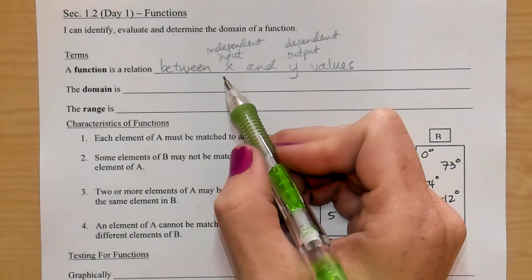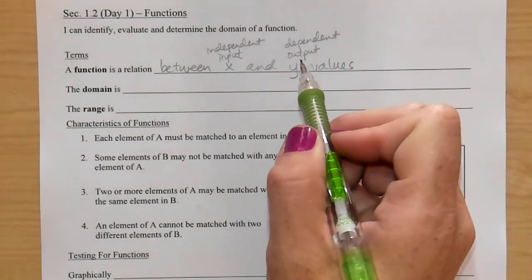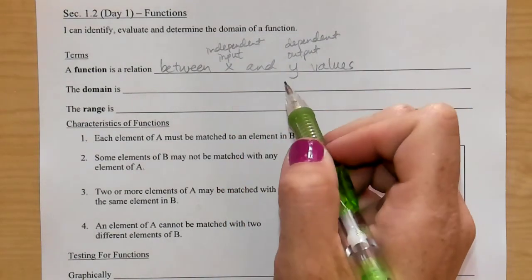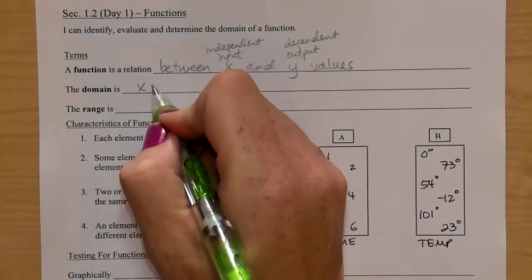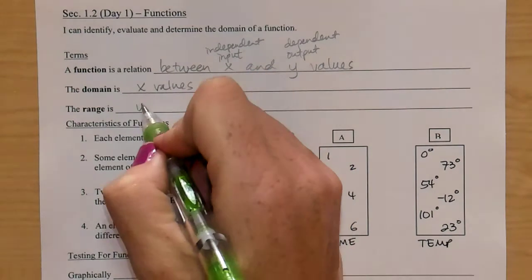You are picking the value of x. Y completely depends on whatever you pick for x. So you can't have a y without first having an x. The domain is all the x values and range is all the y values.